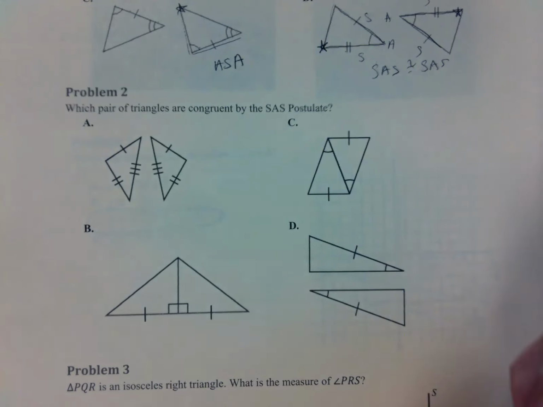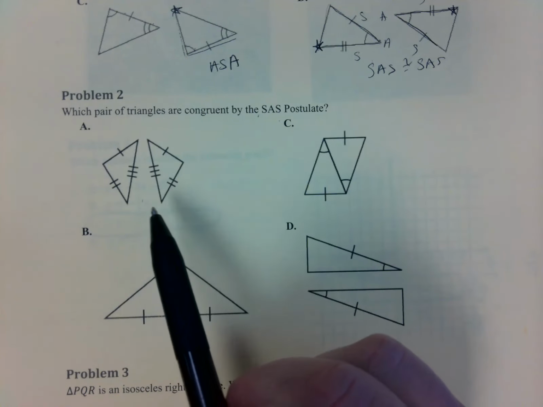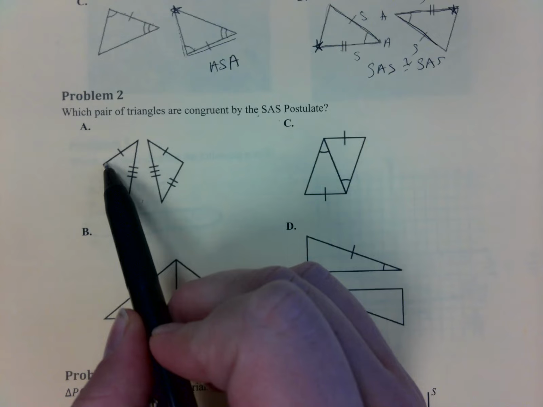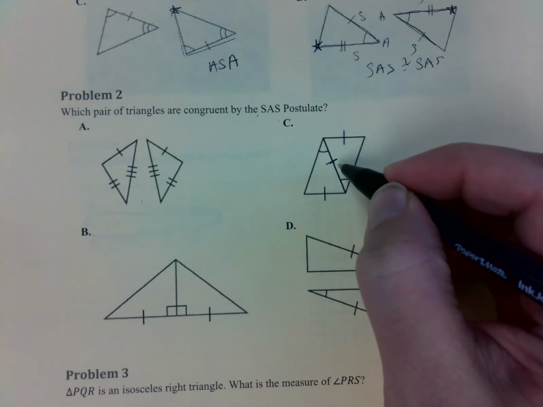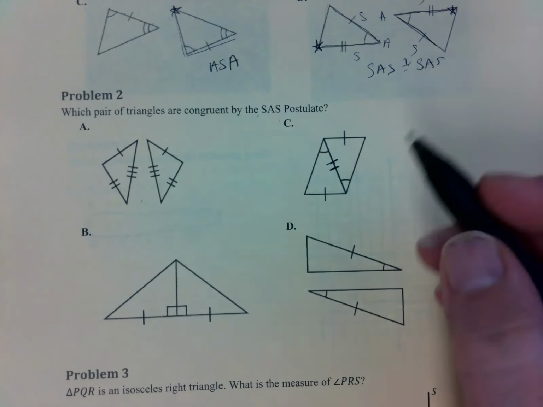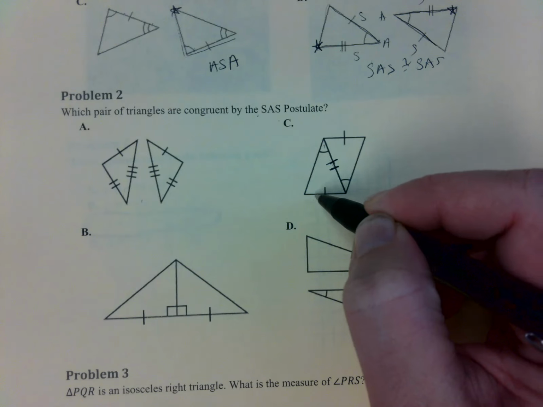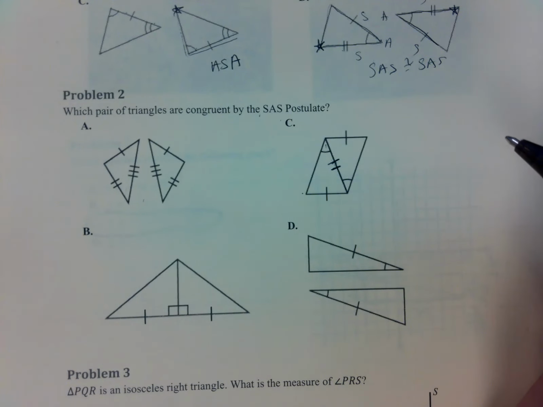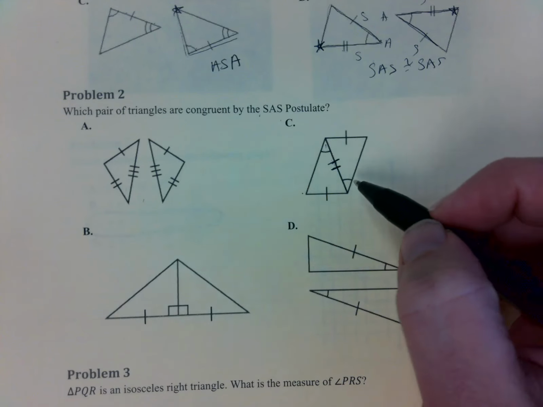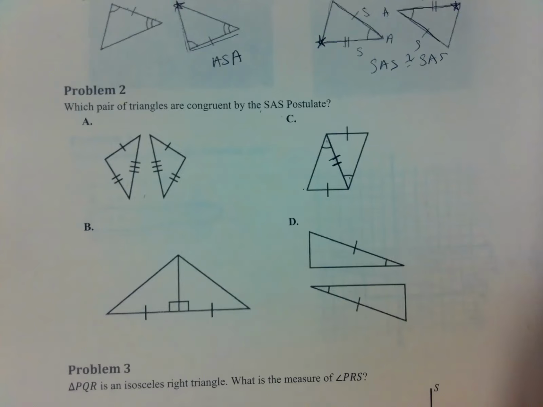Problem 2, which pair are congruent by side, angle, side? So you have to use side, angle, side. These two are congruent, yes, but not by side, angle, side. These are congruent by side, side, side. If I look at this one, I have an angle, and then a side, and then a side. If you just wrote that out in your head, that's a naughty word. We do not have a shortcut that's angle, side, side. So that does not work.